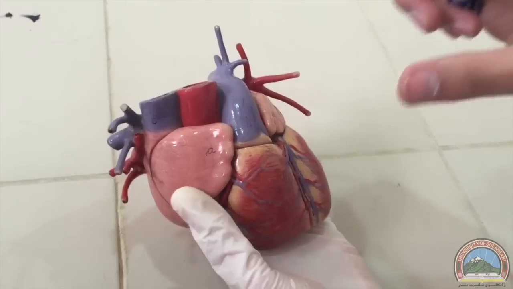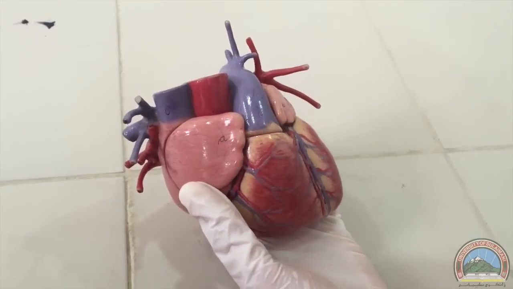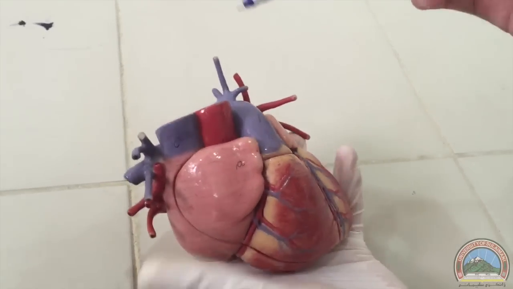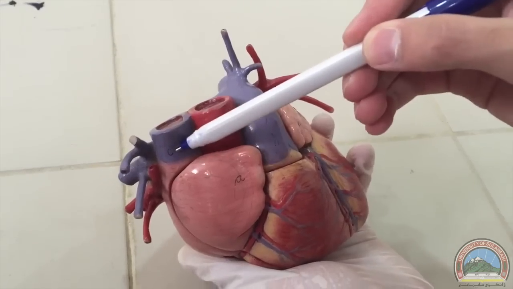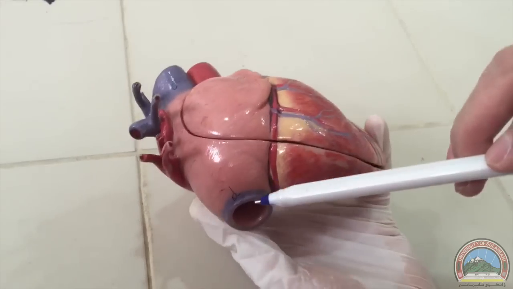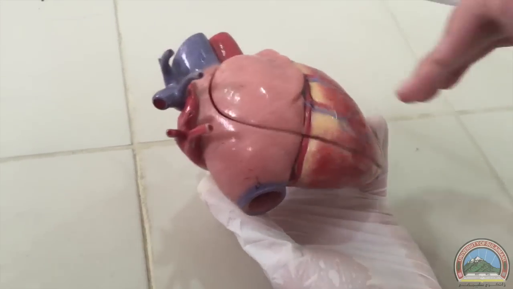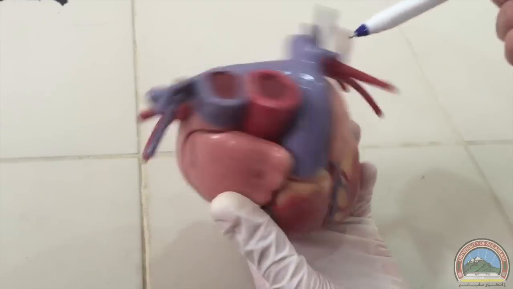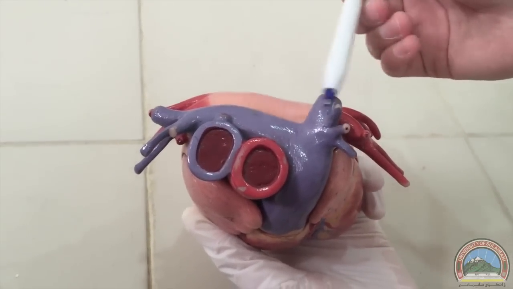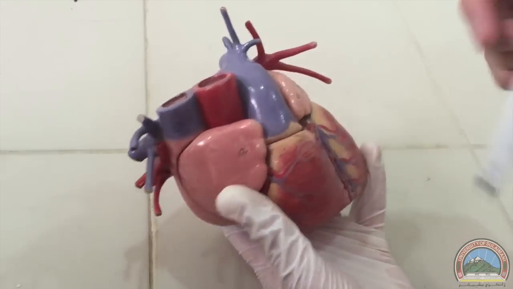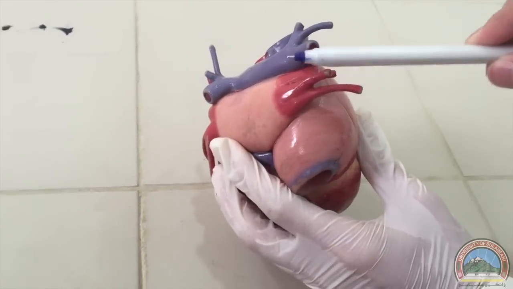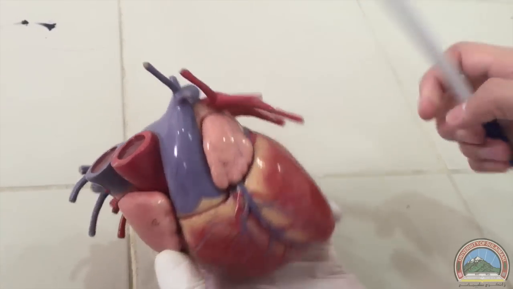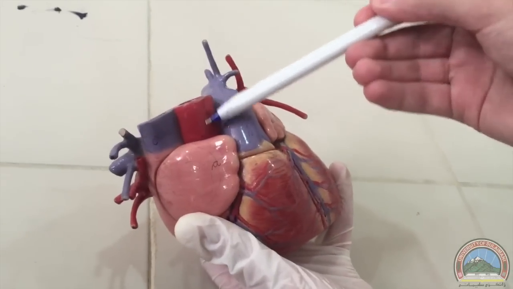Now, talking shortly about the main arteries and veins of the heart. This is the superior vena cava. This is the inferior vena cava. This is the pulmonary trunk, dividing into the right and left pulmonary arteries. These are the pulmonary veins, to the right and to the left. This is the ascending aorta.